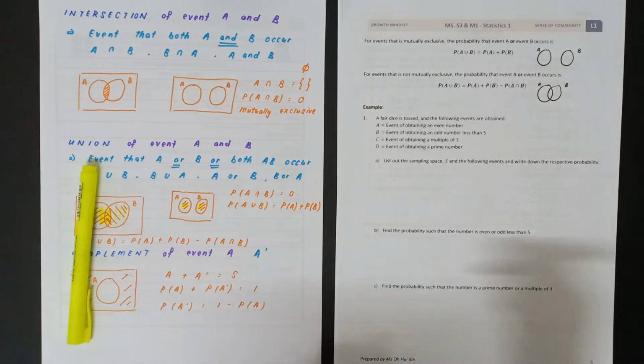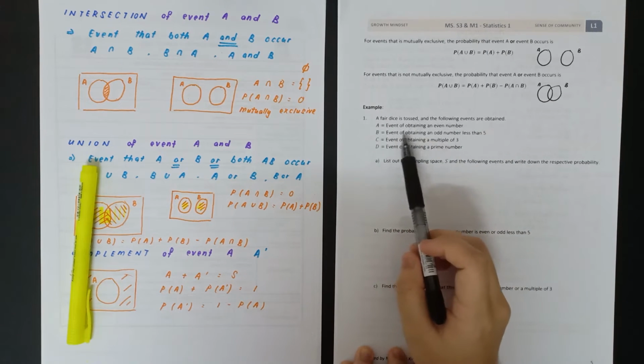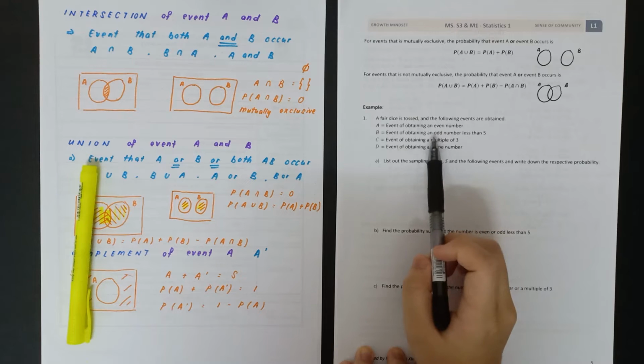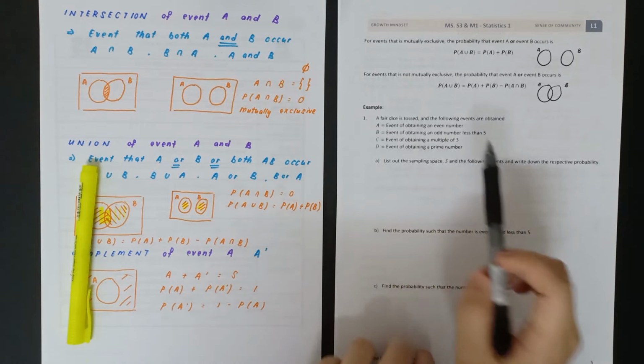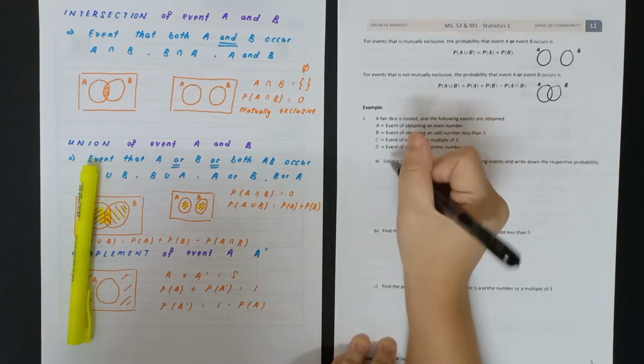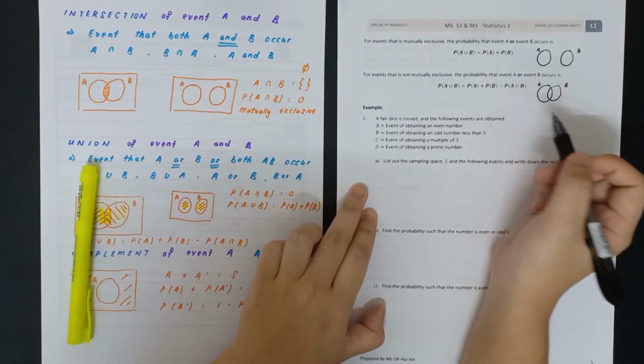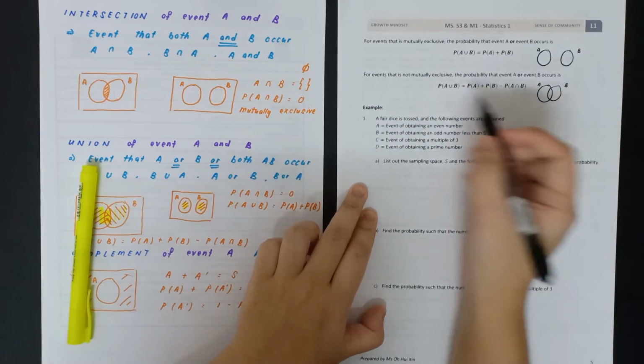Okay, so a fair dice is tossed and the following events are obtained. A is the event that you get an even number, B is an odd number less than 5, C is a multiple of 3, and D is a prime number. So list out the sample space and, for the following events, write down the respective probability. Okay, so let's try to do this. List out the sample space first.